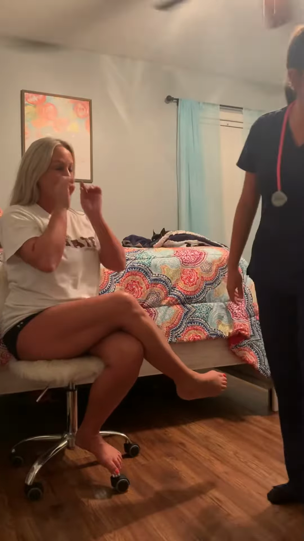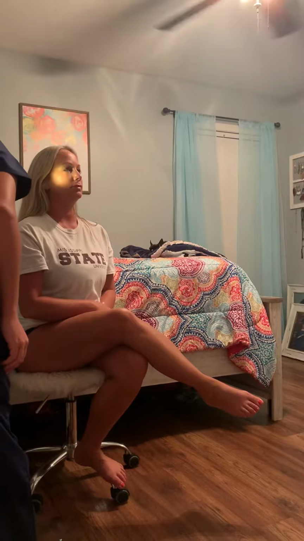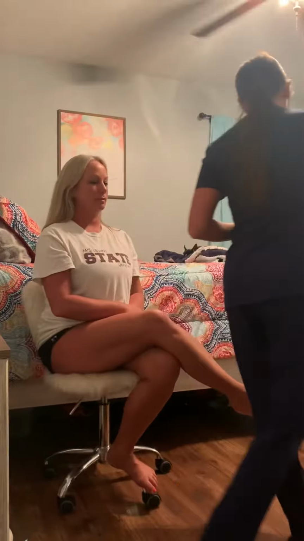I'm going to inspect her cornea for clarity and lesions. And her cornea is clear with no lesions. I'm going to inspect her iris for shape and color, and her eyes are blue.